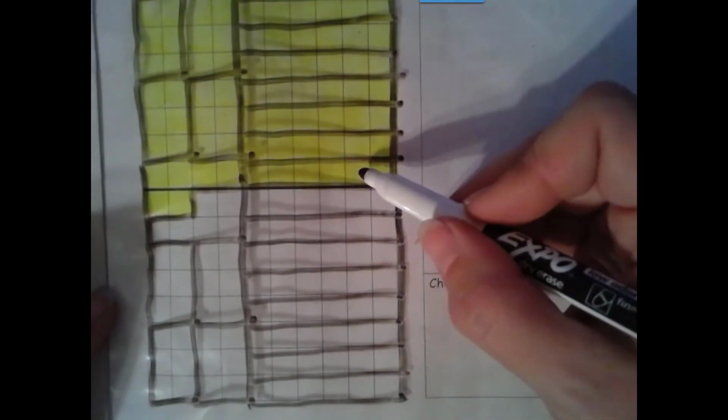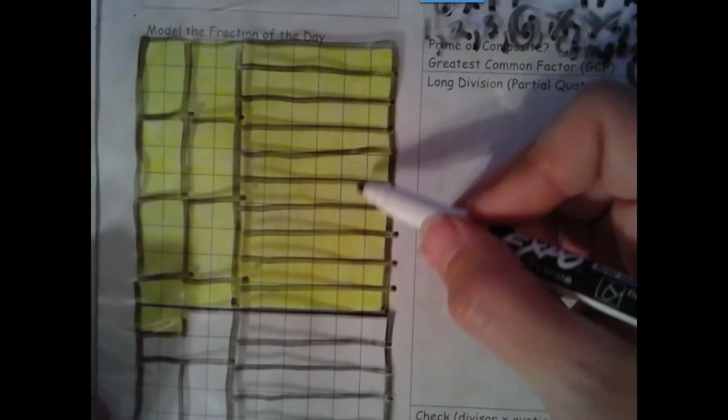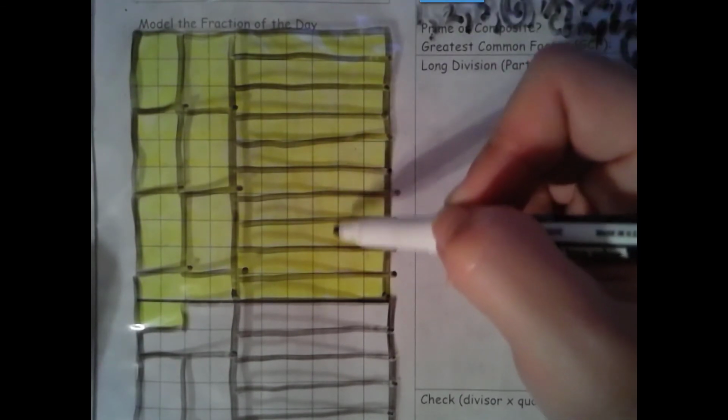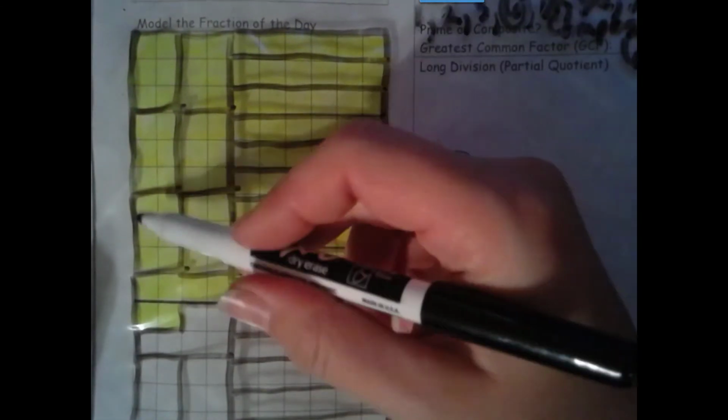Let's go ahead and count up our total groups of 6. So I have 1, 2, 3, 4, 5, 6, 7, 8, 9, 10, 11, 12, 13, 14, 15, 16, 17, 18, 19, 20, 21, 22, 23, 24, 25, 26, 27, 28, 29, 30 total groups. I have 17 shaded in.